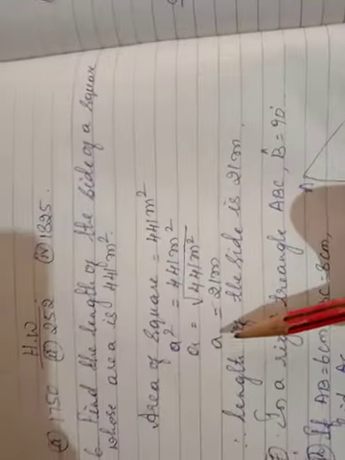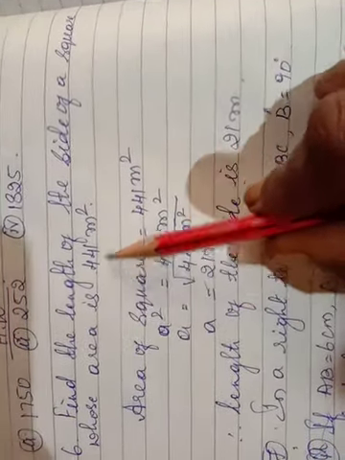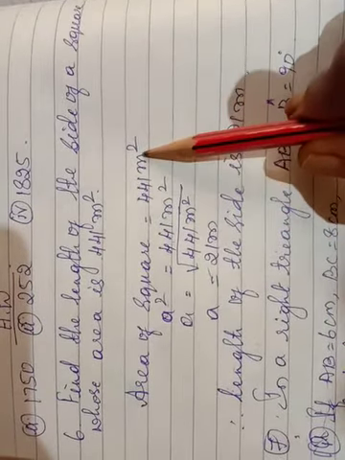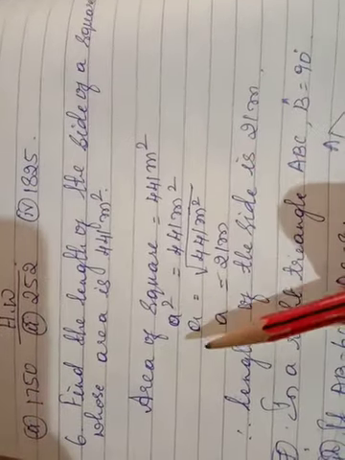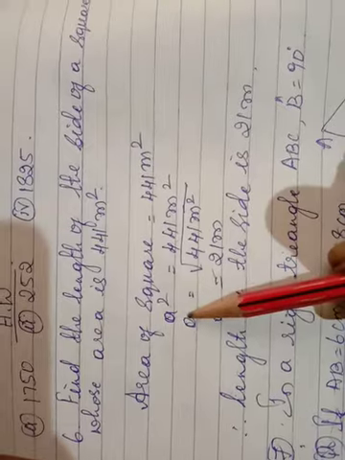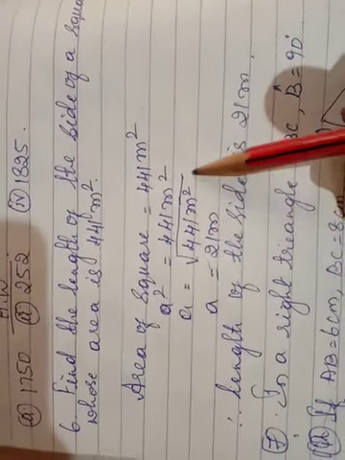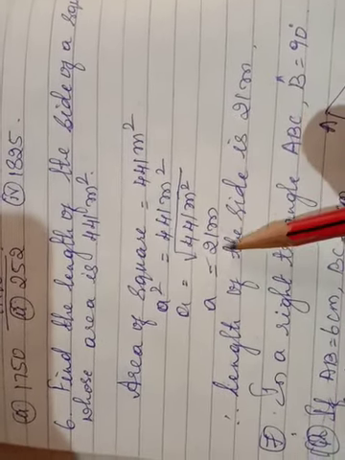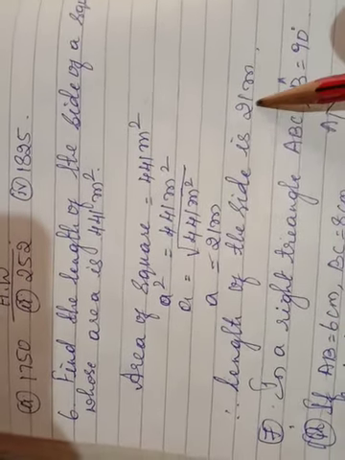Then let us move to the next main, the sixth main: find the length of the side of a square whose area is 441 meter square. Area of the square is equal to 441 meter square, correct? See here, this type of sum I have explained in a worked example. In the same manner, side square is nothing but the area. You can write 441 meter square. A is equal to the square root of 441 meter square. The square root of 441 is nothing but 21 meter. So therefore the length of the side is 21 meter.